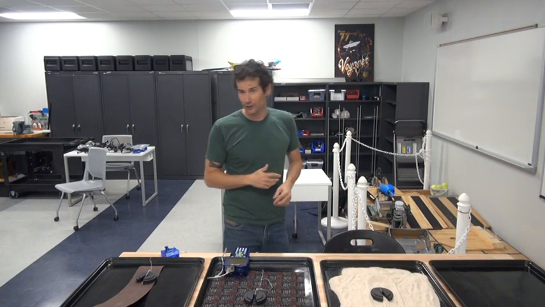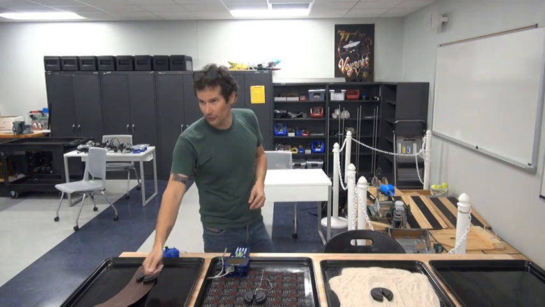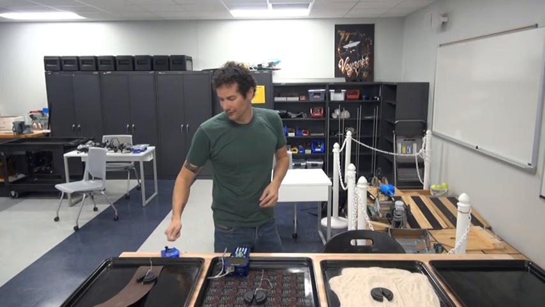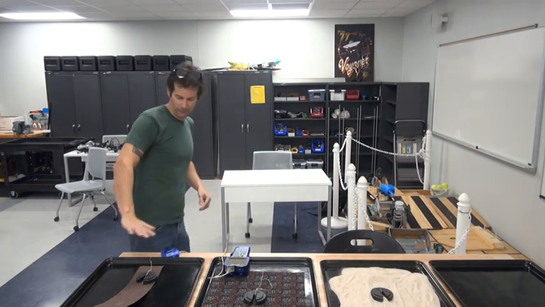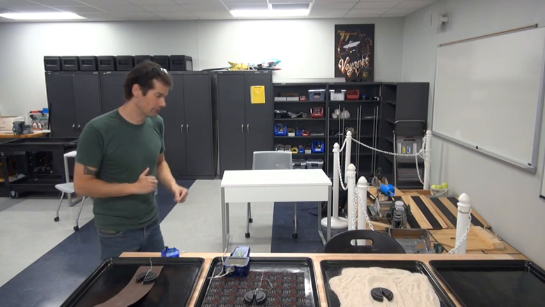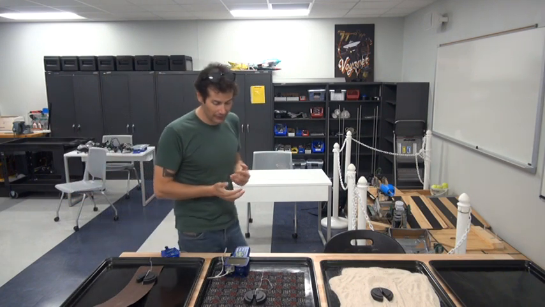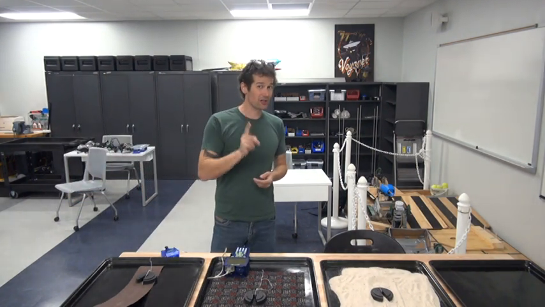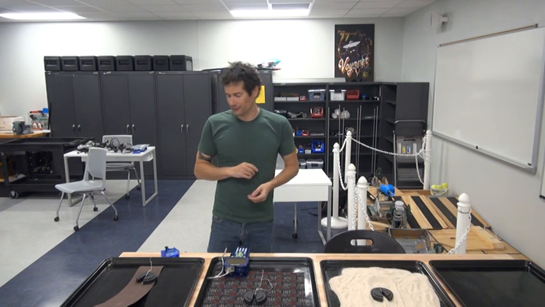What we're going to do is pull these directly back at a very, very 0-degree angle. If we pull at an angle, that's the number one mistake people make within this lab, because we're actually changing the normal force, and we don't want to do that.